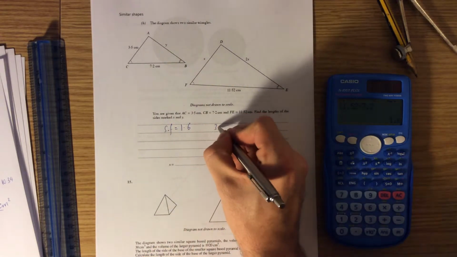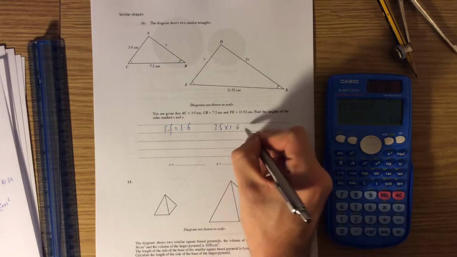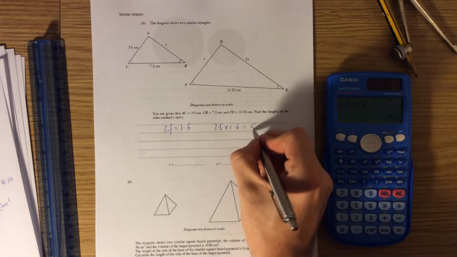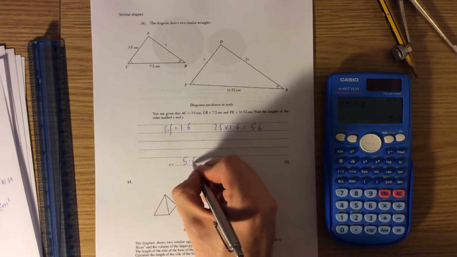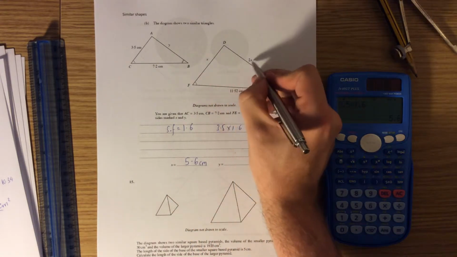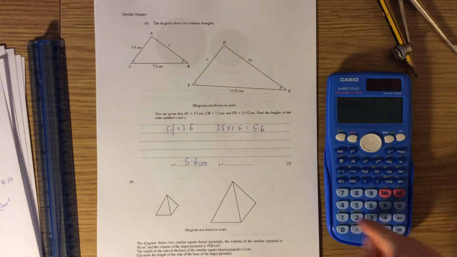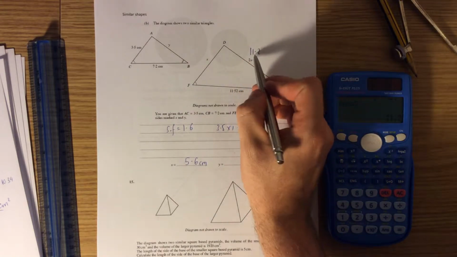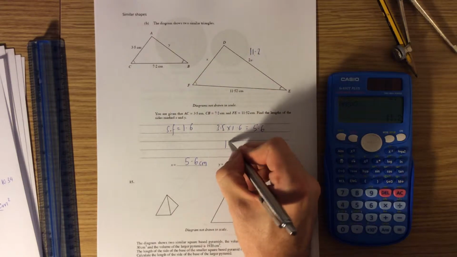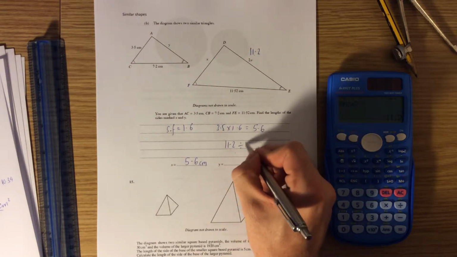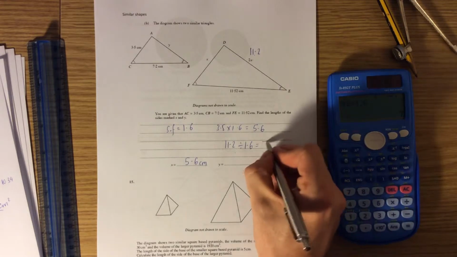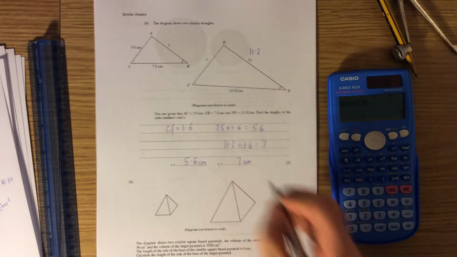So X is 3.5 times by that 1.6. 3.5 times 1.6 gives us 5.6. So X is 5.6 centimeters. Now if this is 2X, that is 2 times 5.6 centimeters, which is 11.2. And then to go to here to Y, we're going to do 11.2, and we're going to divide it by the 1.6 to find out the smaller value, which is 7. So Y is 7 centimeters.